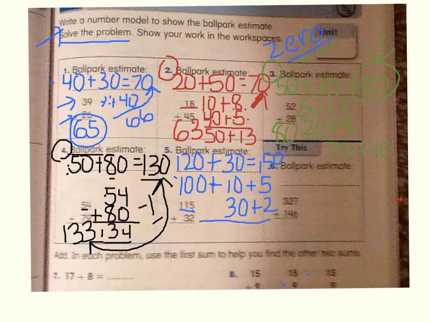So I add all these up. 100 plus 40 plus 7. And I come up with 147. And then I come back up here to my ballpark estimate of 150.